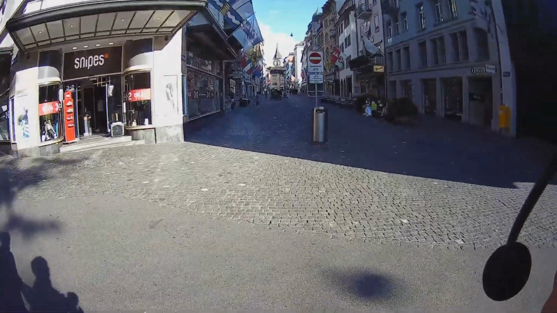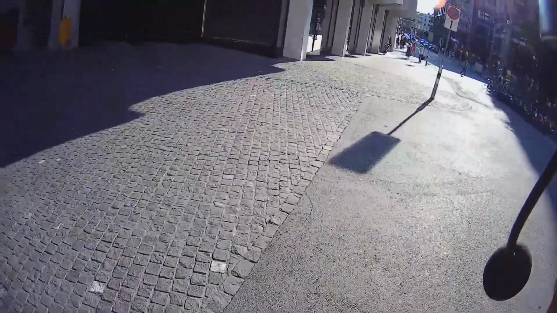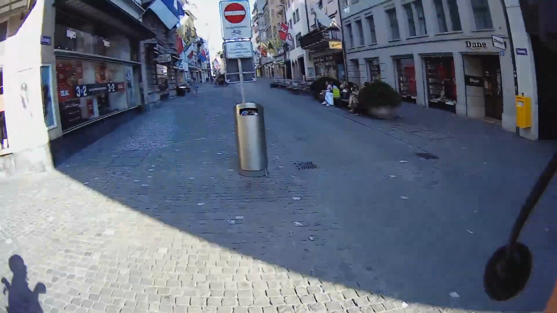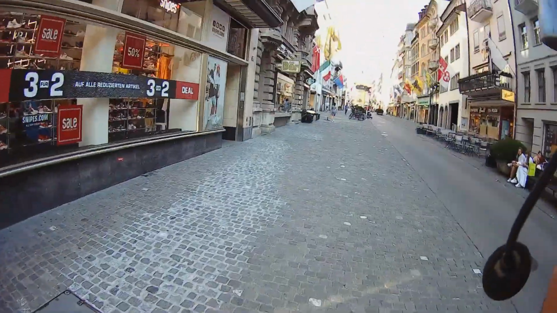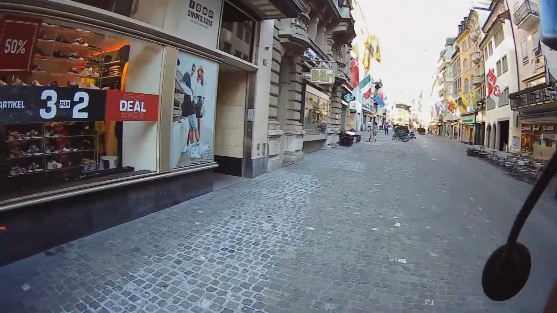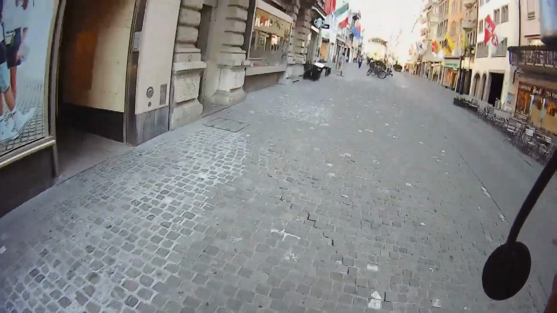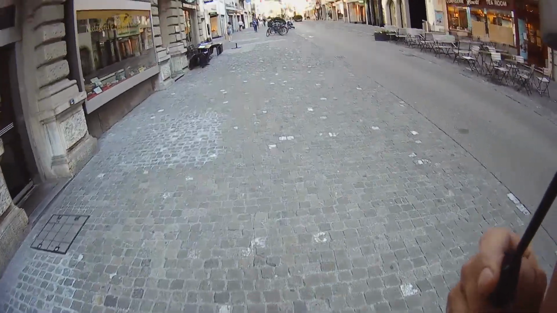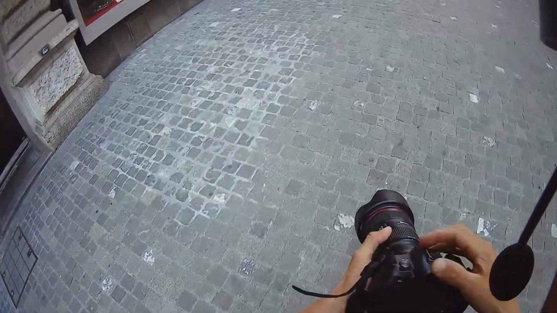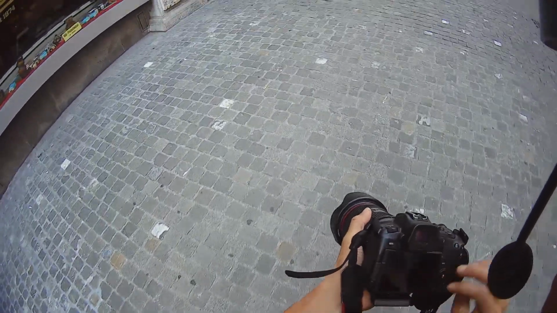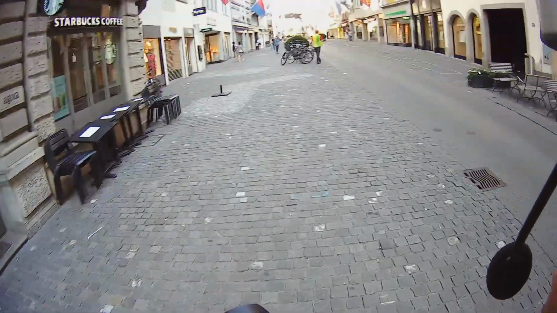Cool. So we're heading from the station street over here into the downtown, and we're gonna take a few shots over here, and we want to catch the church towers. So heading for church towers, we want to get some double exposures of the architecture.